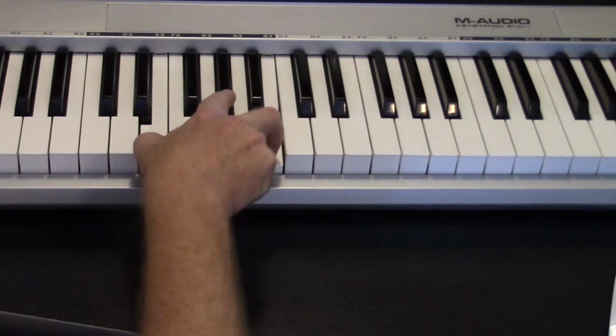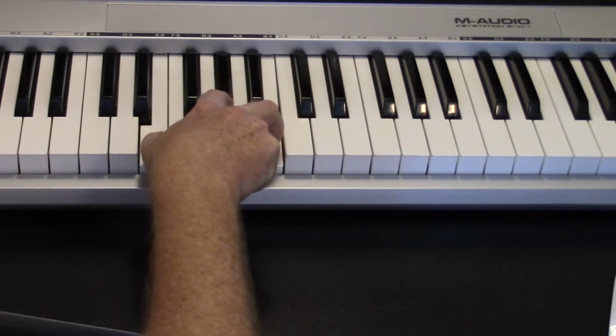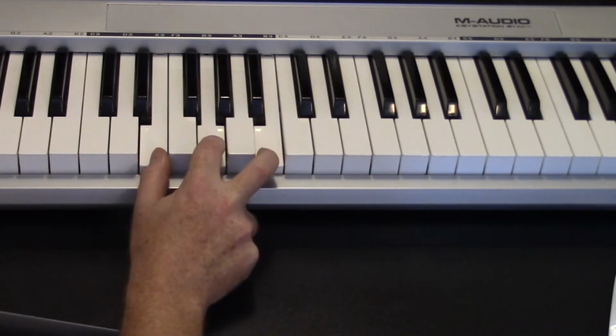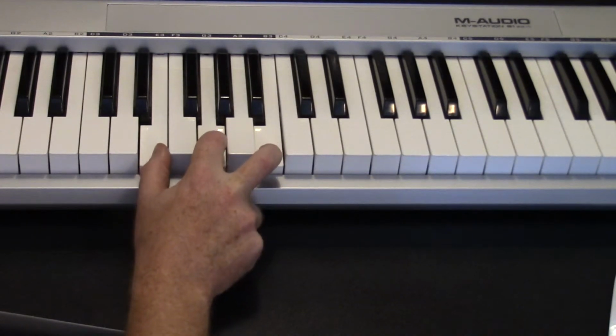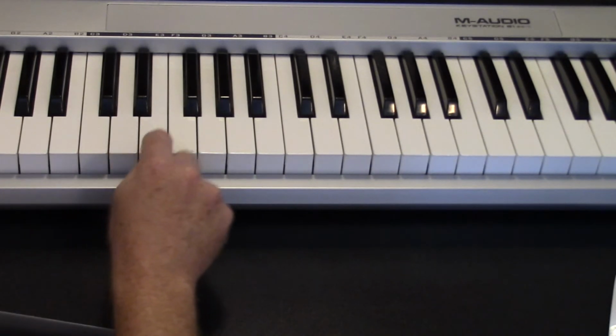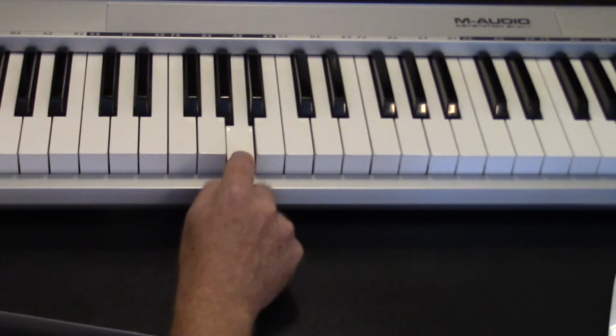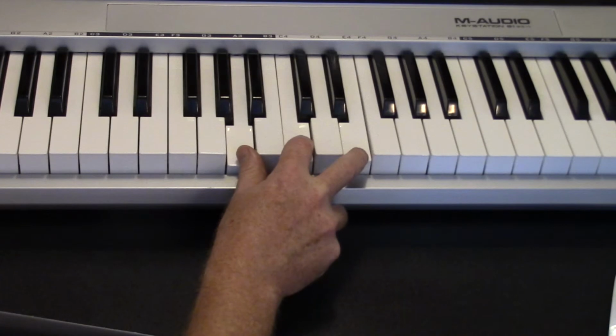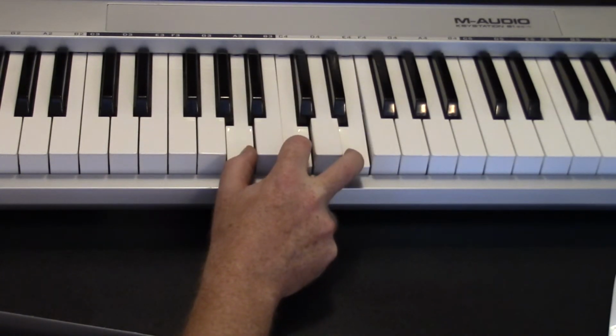How would I turn that major? I would raise the third back up, right? All white keys makes E minor. But what about the sixth note of a C major scale? 1, 2, 3, 4, 5, 6. That's A, using only white keys. Minor again.